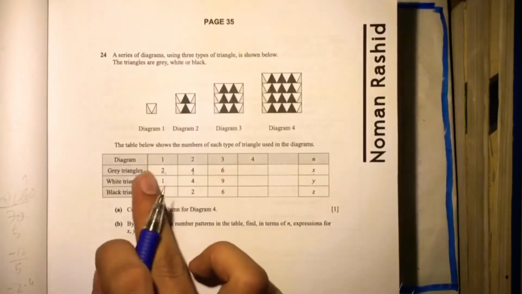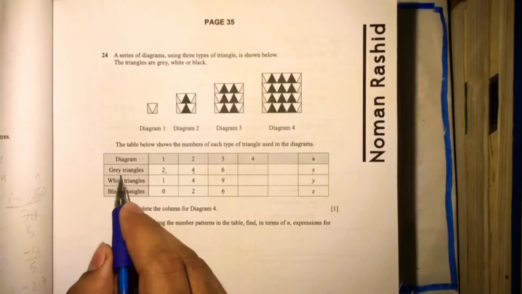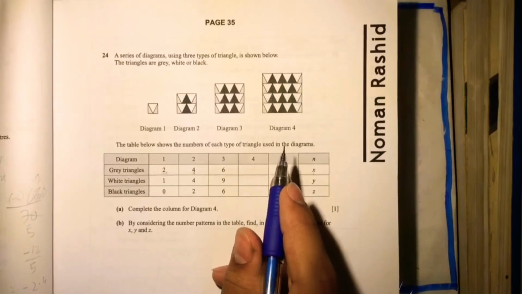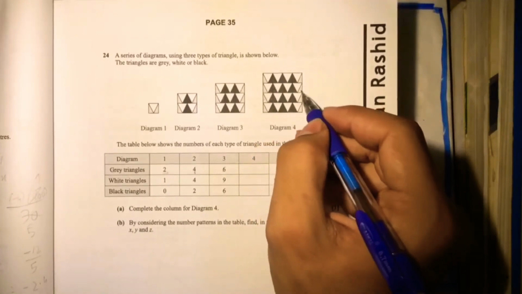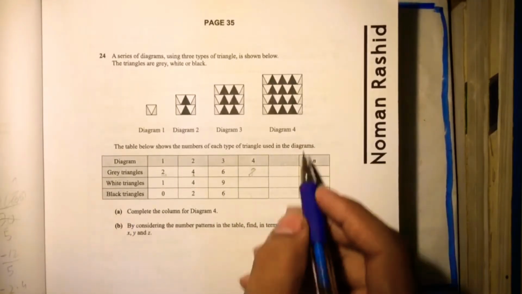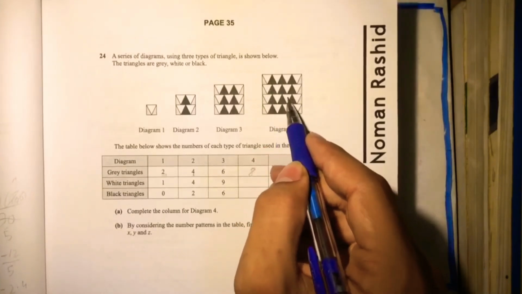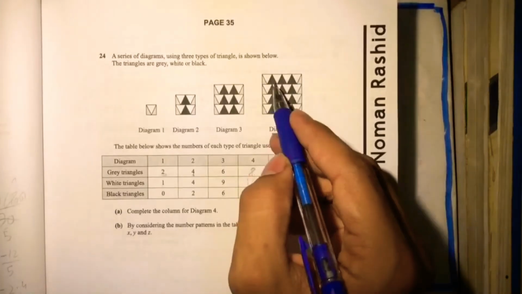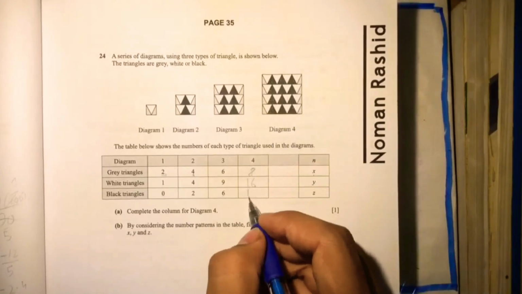So the table gives us the number of gray triangles, white triangles, and black triangles. The number of gray triangles in diagram 4 are 1, 2, 3, 4, 5, 6, 7, 8. So here we'll have 8. Number of white triangles: 1, 2, 3, up to 16. That's 16. And then black triangles: 1, 2, 3, up to 12. That's 12.